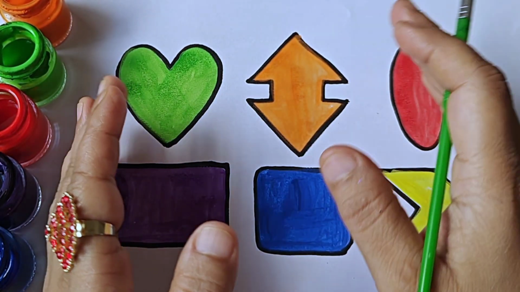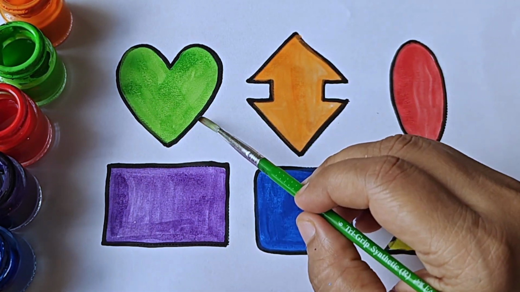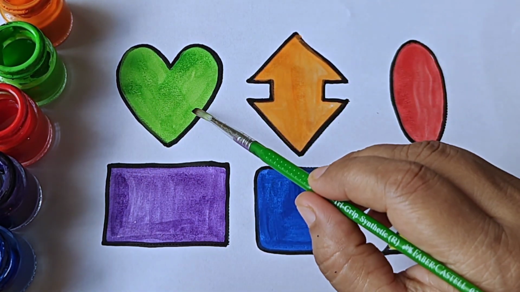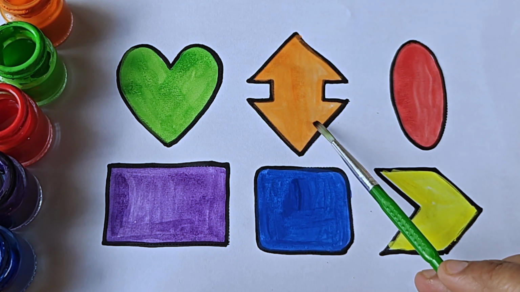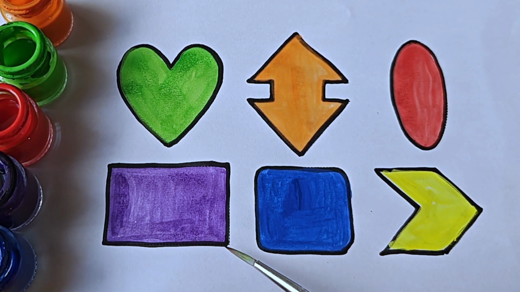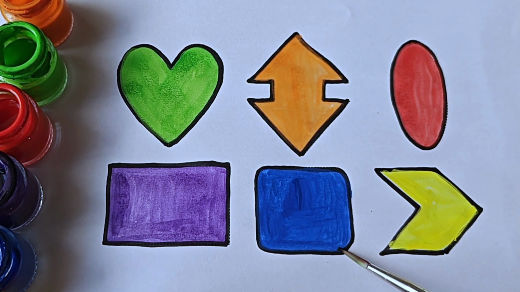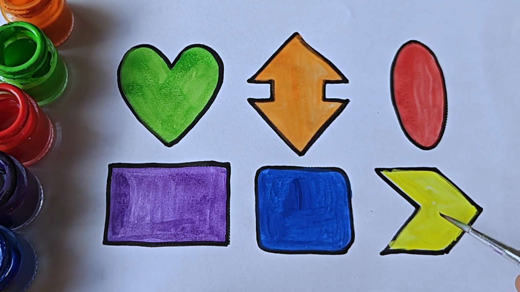Kids, let us recall the shape's name and color name once again. It is heart, green color, up down arrow, orange color, oval, red color, rectangle, violet color, rounded corner square, blue color, chevron arrow, yellow color.